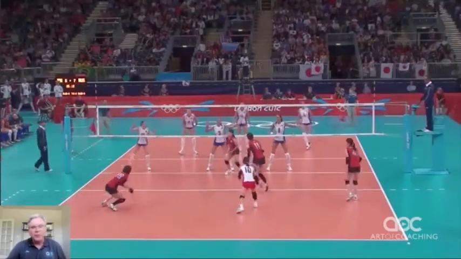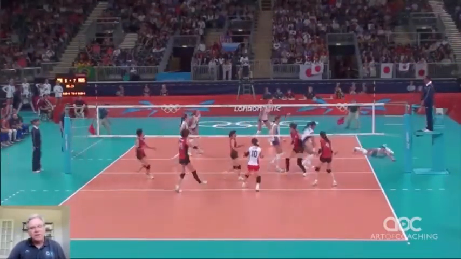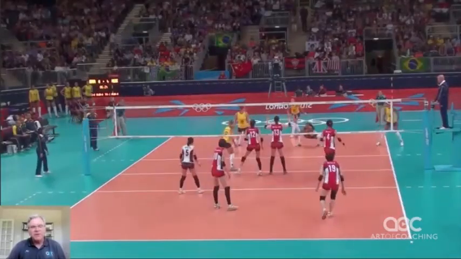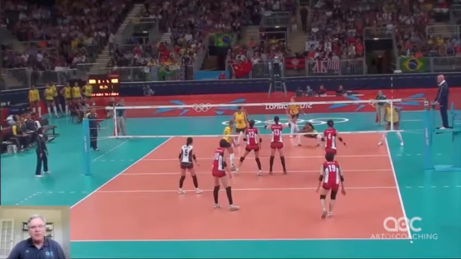It opens up some room cross court. So the slide attack puts a lot of pressure on the block. So let's look at this example of a good slide attack.